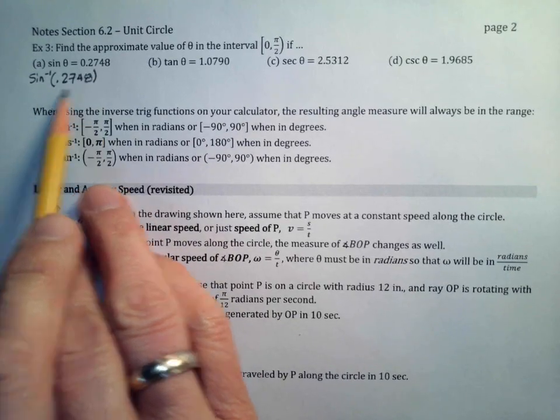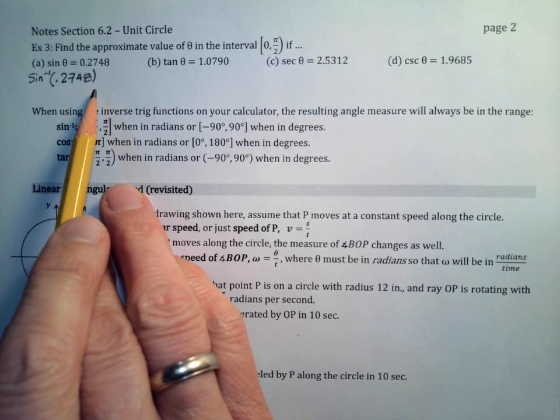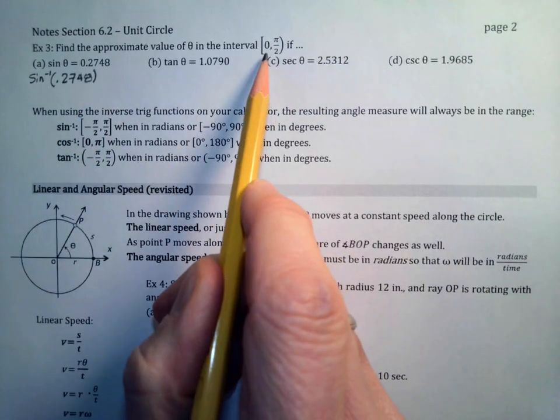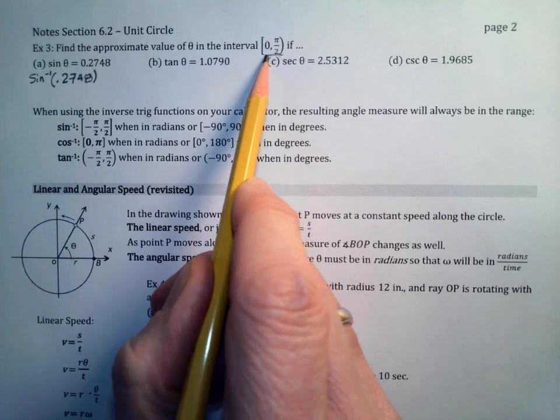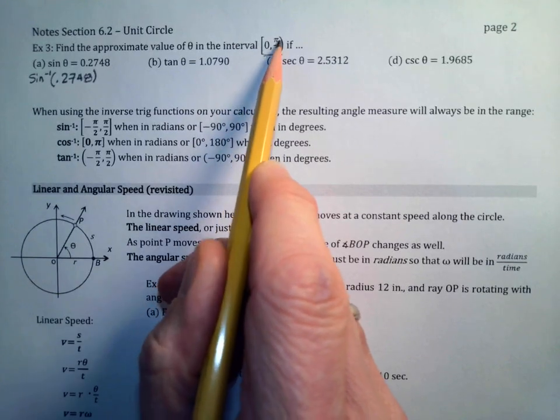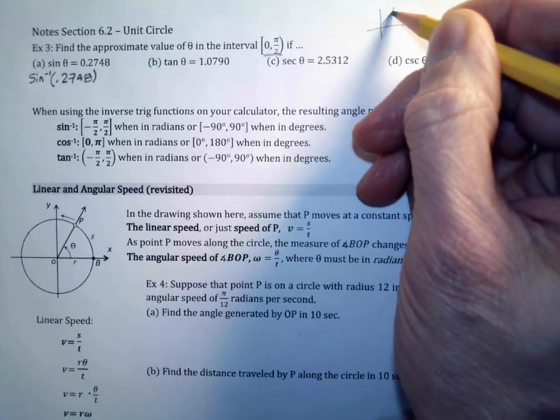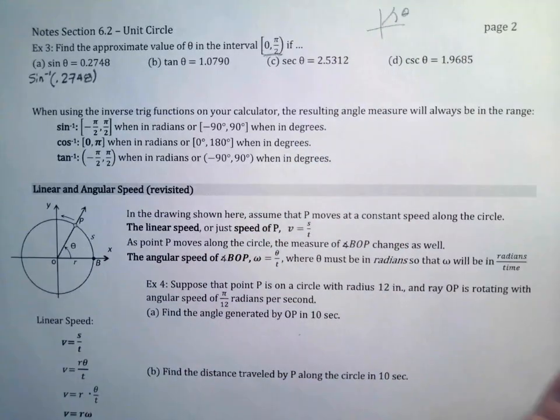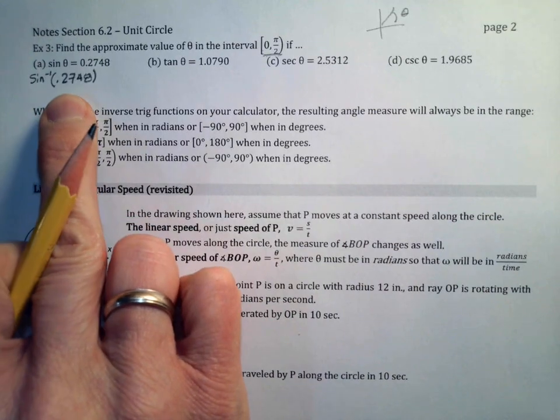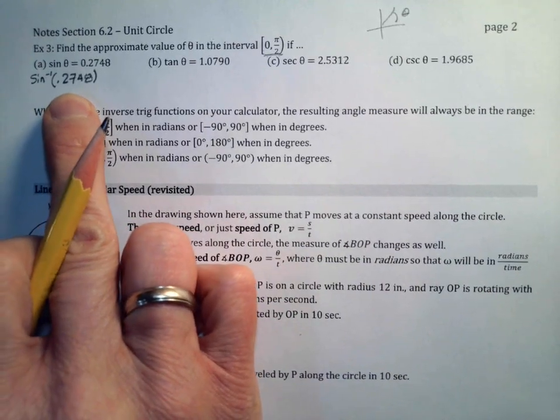So this is the ratio, but again, they told us the range is in terms of radians, 0 to pi over 2, so that's the first quadrant. All of these, we're going to get some kind of angle, theta, in the first quadrant. So make sure your calculator is in radians, and you just plug these into your calculator.